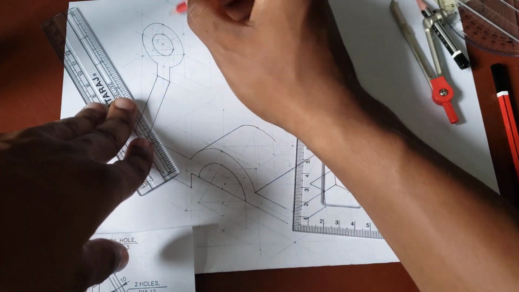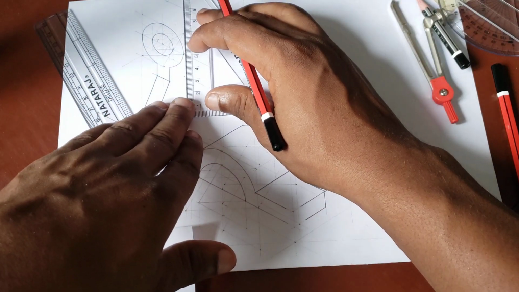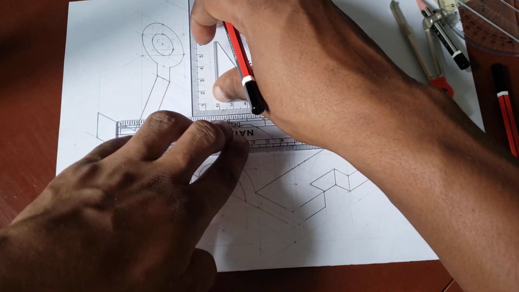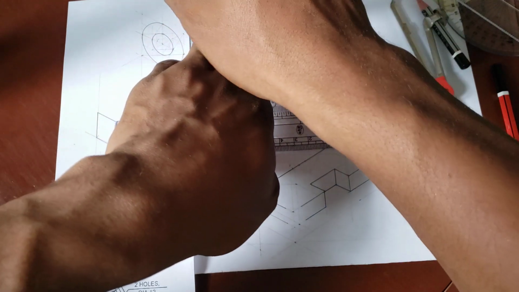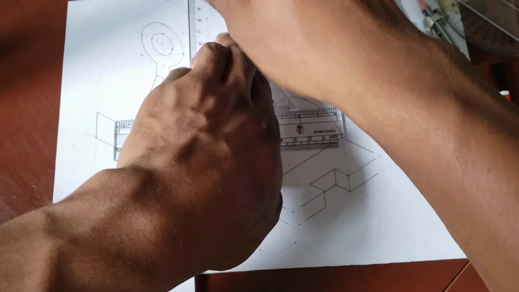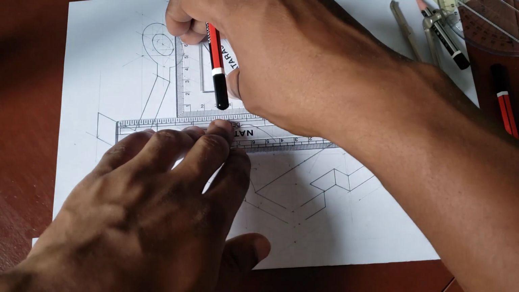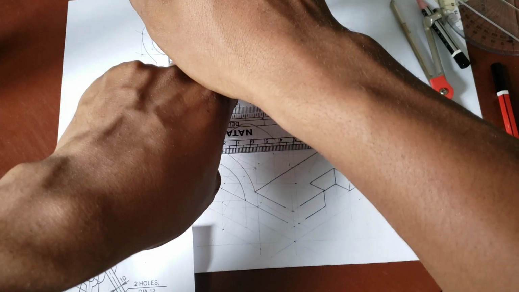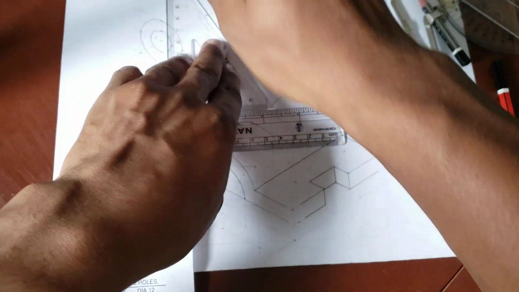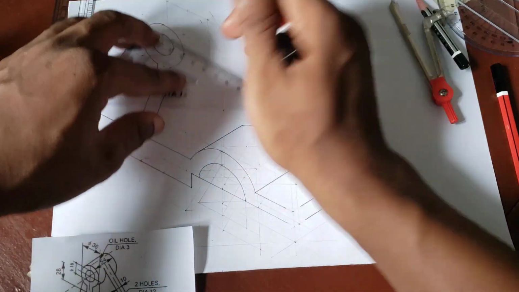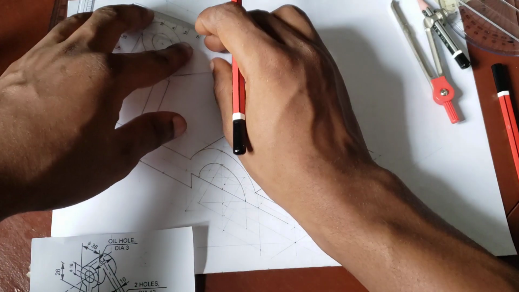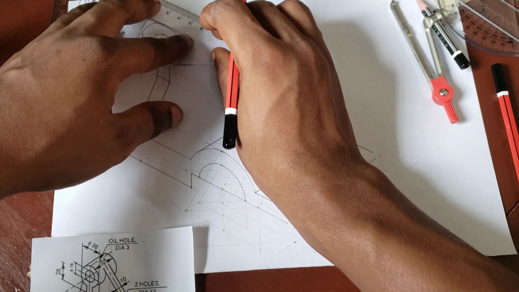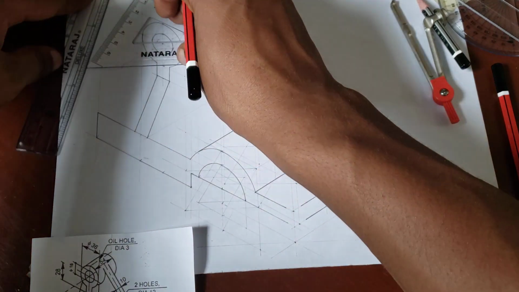So I draw vertical lines. Okay. Then I draw the lines which are parallel to these lines.